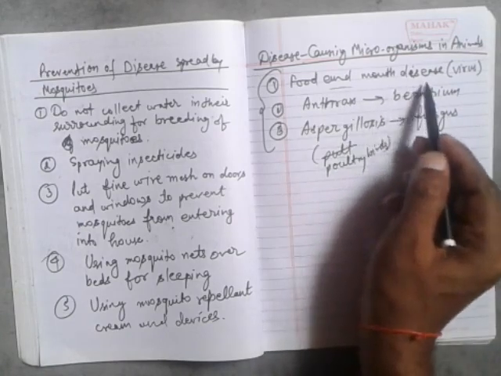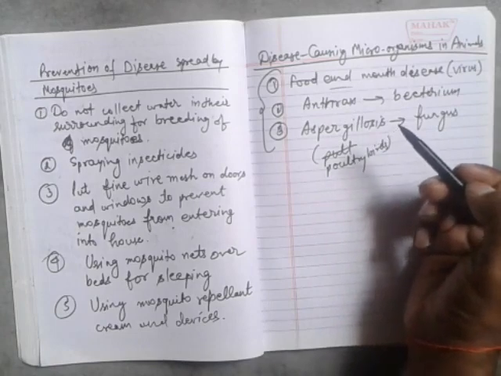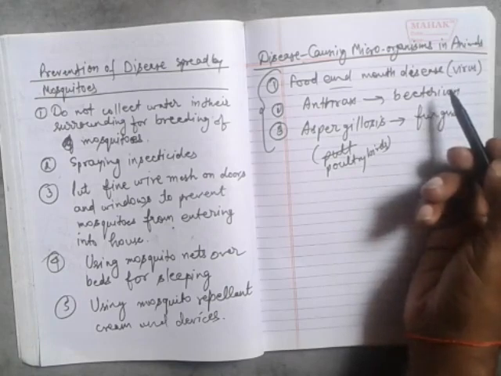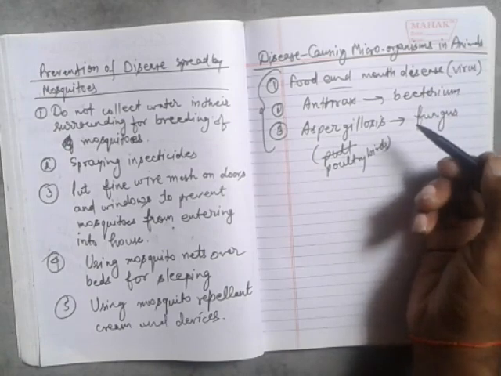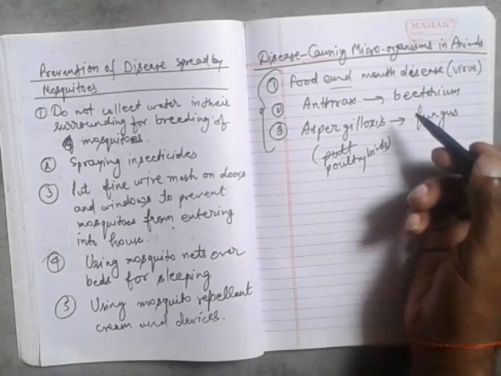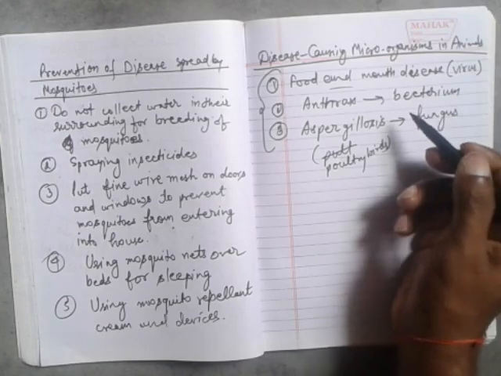In foot and mouth disease, which is caused by a virus, the cattle suffering from the disease get blisters on feet and mouth.